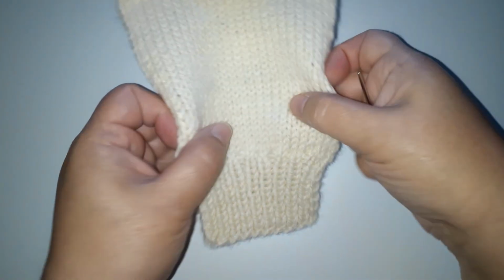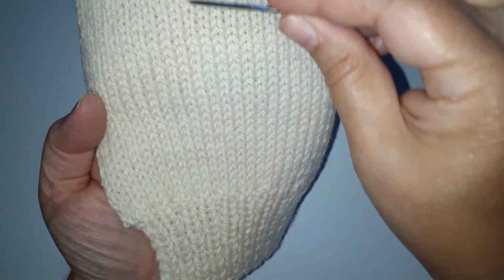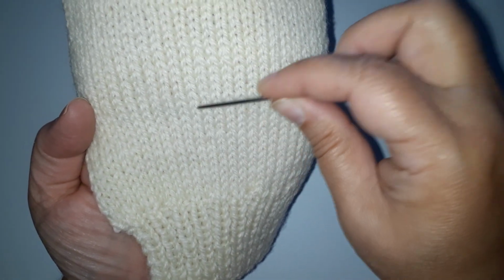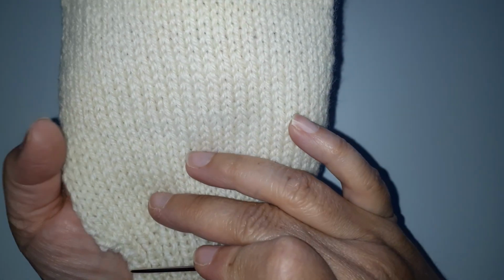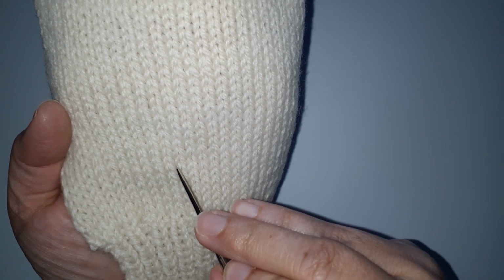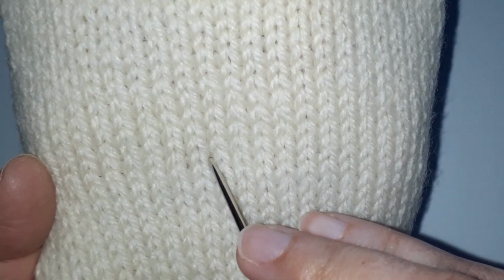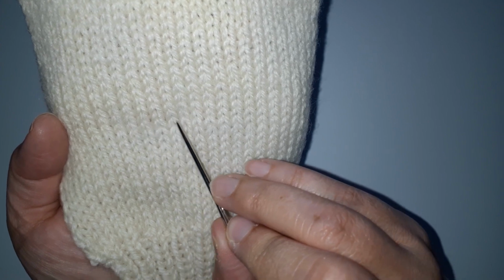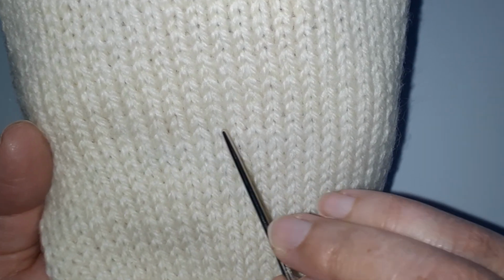Now, reading your knitting in stockinette is pretty easy as well. You're just going to look for those V's. Each of those columns of V's is a stitch, and there's a row of V's. You would count each V to count your stitches. So if you were counting rows, you would count your V's going upwards. 1, 2, 3, 4, 5, 6, 7, 8, and continue like that. If you wanted to count your stitches, you would count your V's going across. 1, 2, 3, 4, 5, 6, 7, 8.